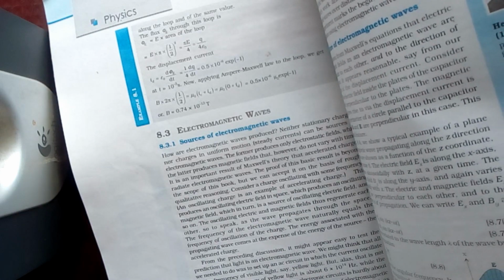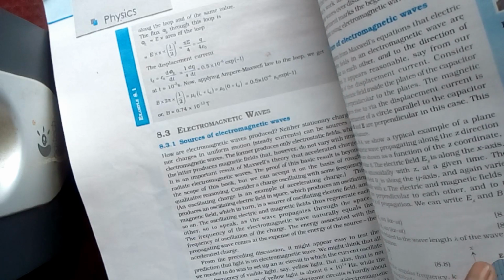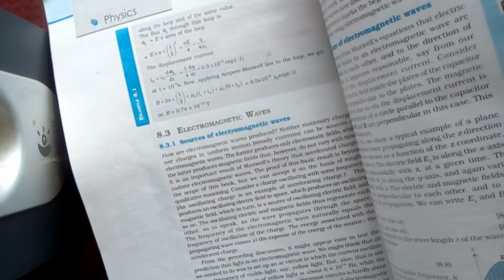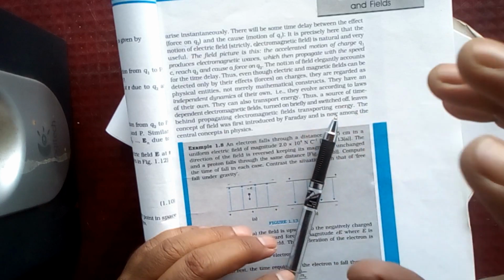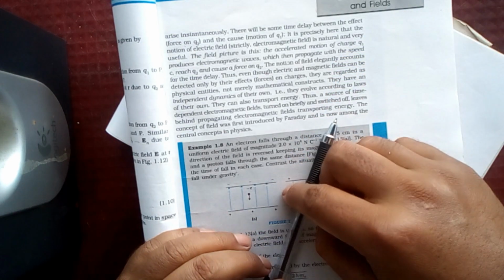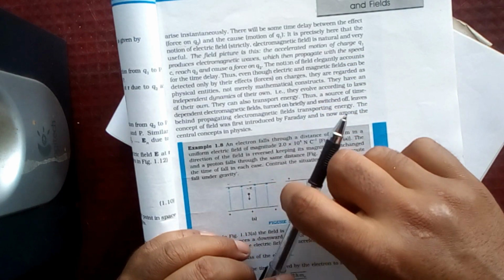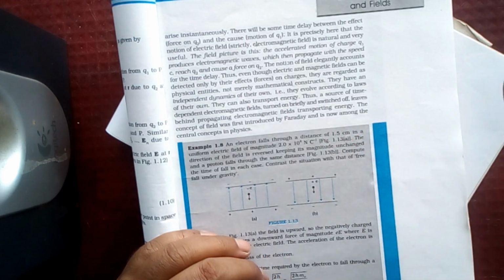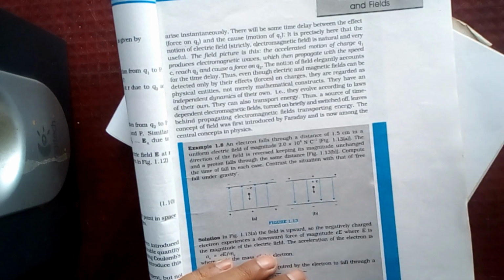Here we can see that there is an electric field which is varying or changing with space, that means with distance, as well as with time. So whenever electric field varies with time, it produces an electromagnetic wave, and electromagnetic waves are very important. They are used in mobile phones and for communication. Even light is also an electromagnetic wave. We will discuss this in the last chapter of this book, which is electromagnetic waves.